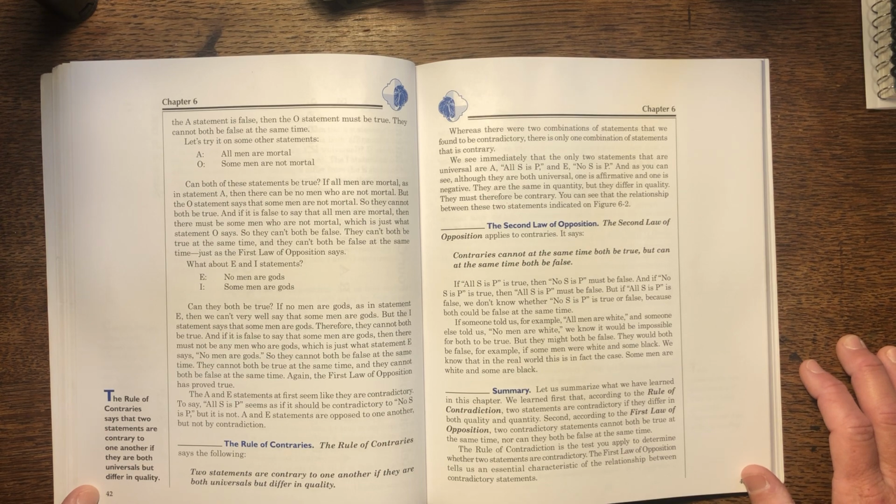And if it is false to say that some men are gods, then there must not be any men who are gods, which is just what statement E says. No men are gods. So they cannot both be false at the same time. They cannot both be true at the same time. And they cannot both be false at the same time. Again, the first law of opposition has proved true.